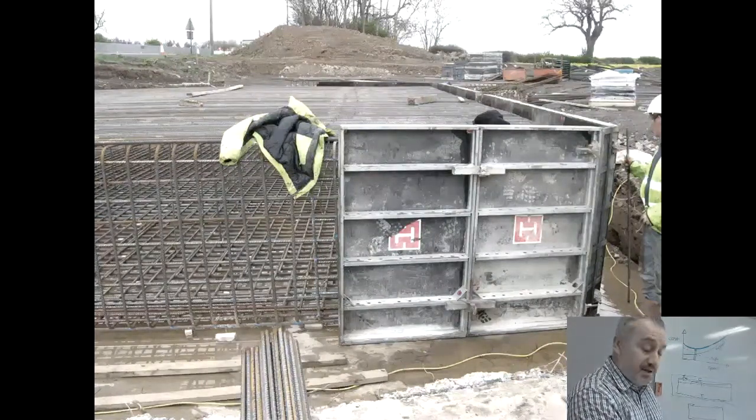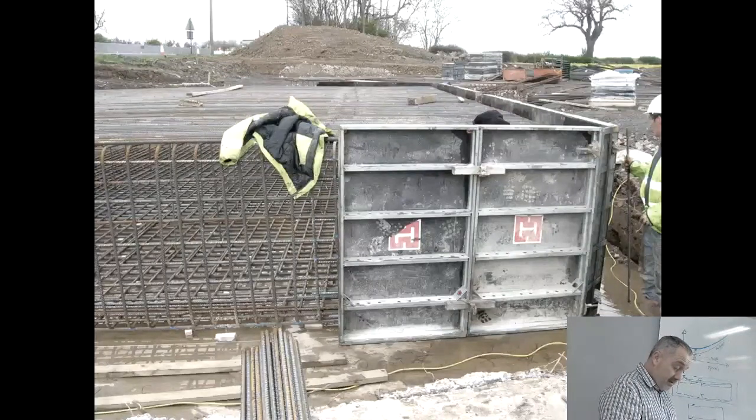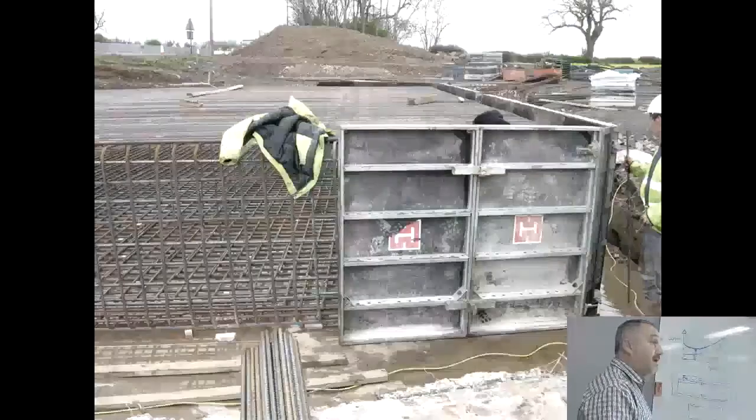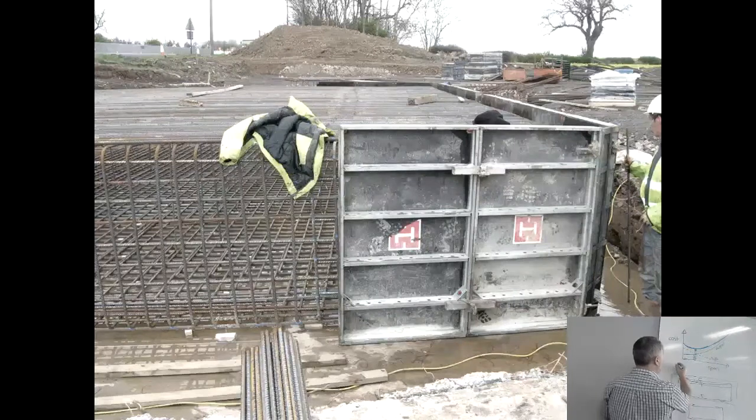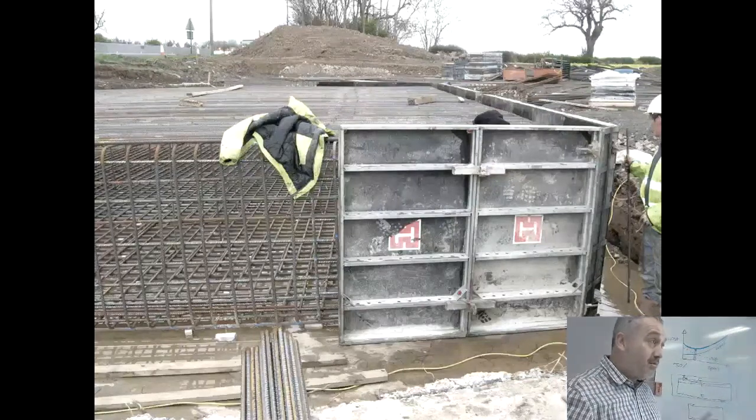But here's the shuttering that's going around the concrete slabs. They say 50% of the bridge cost can be shuttering and formwork. So overall, in terms of your bridge cost, 50% of it is temporary works that you put there and then remove, which is quite a lot.